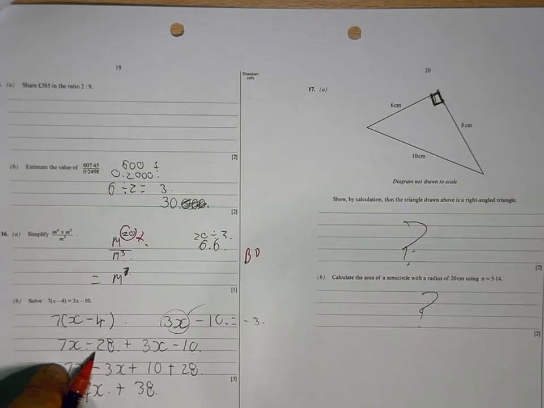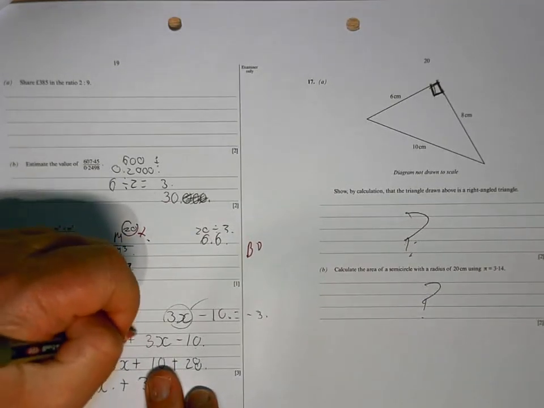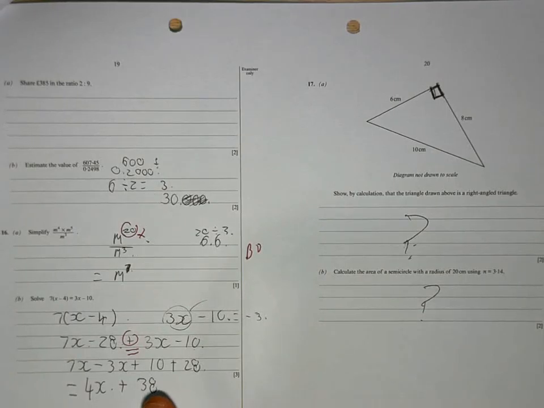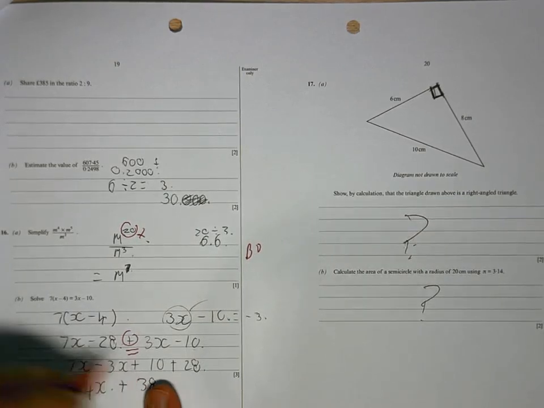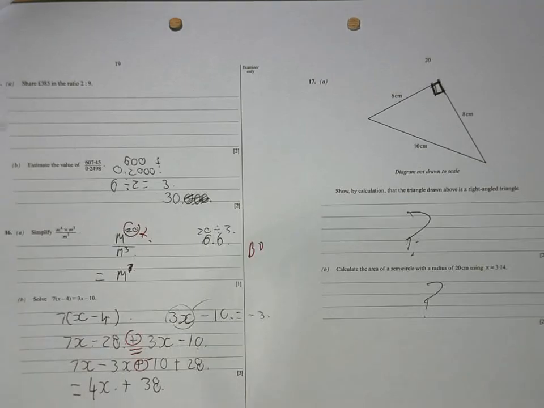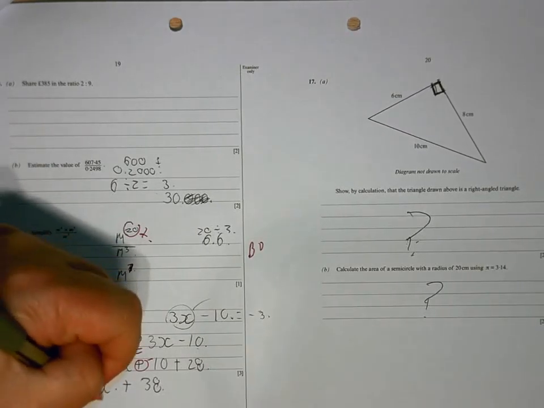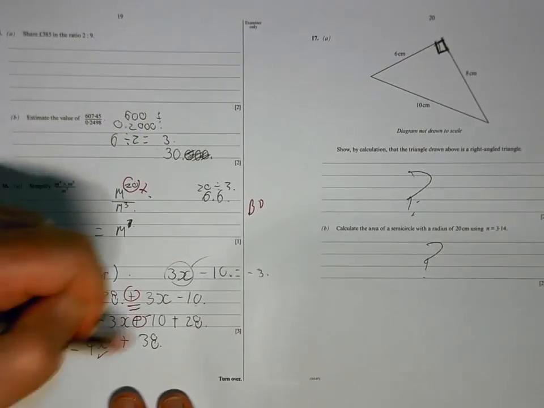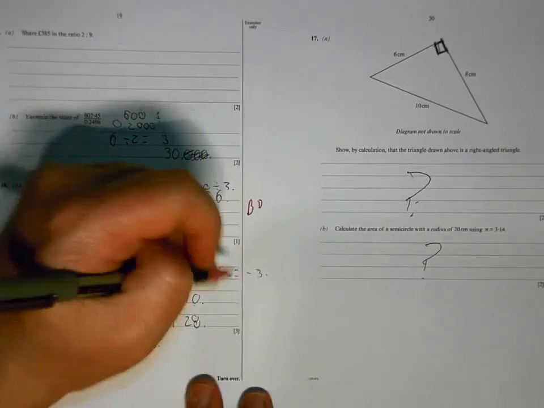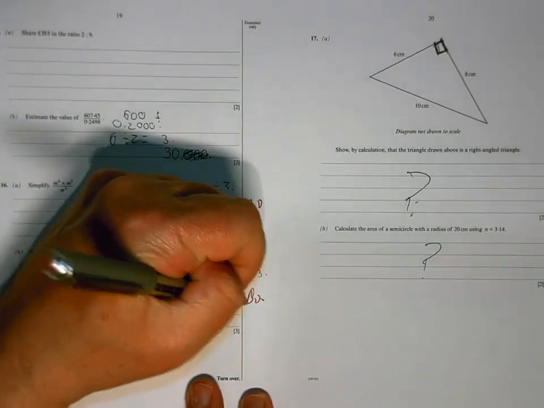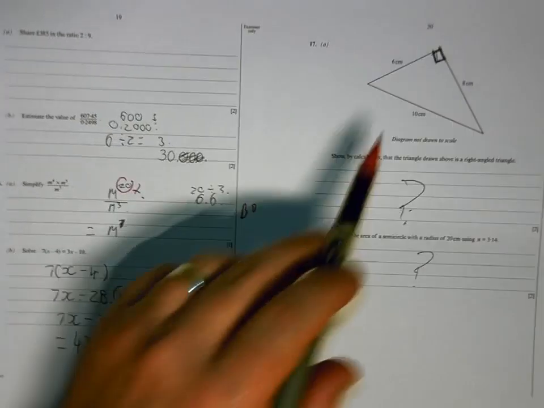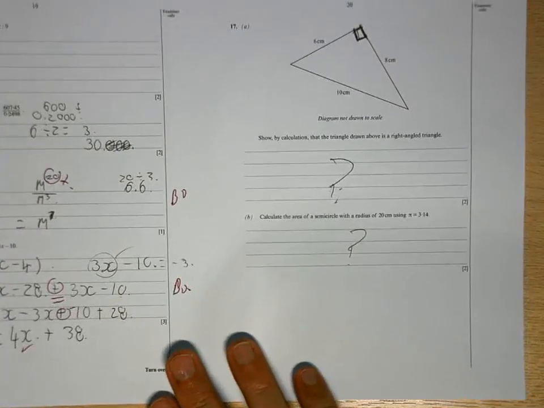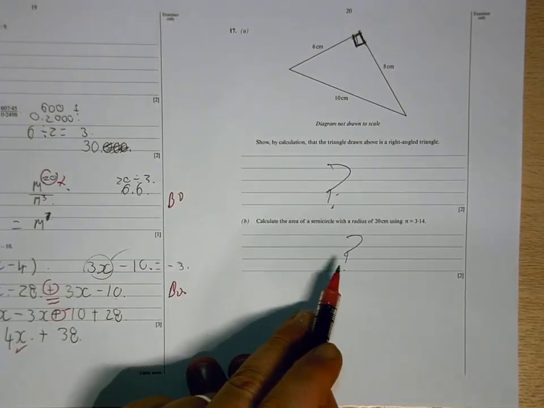7x take 28 equals 3x take away 10. So you've lost your equals from there. So that then makes this wrong, because that should be a minus. The 4x is correct, but then again you haven't got an equation there. So again, there's too many mistakes in that one part there. And that's Pythagoras, which we haven't done. That's area of a circle, which we have done.